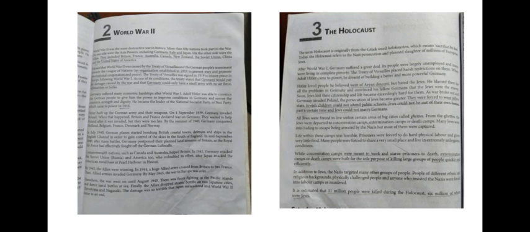Elsewhere, the war went on till August 1945. There was fierce fighting in the Pacific Islands and fierce naval battles at sea. Finally, the Allies dropped atomic bombs on two Japanese cities named Hiroshima and Nagasaki. The damage was so terrible that Japan surrendered and World War II came to an end, right? So here, this is the story of the beginning and the end of World War II.